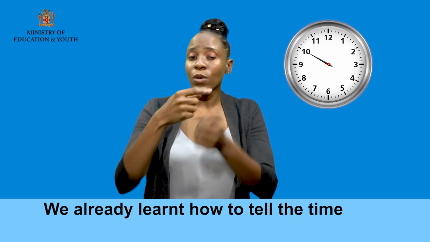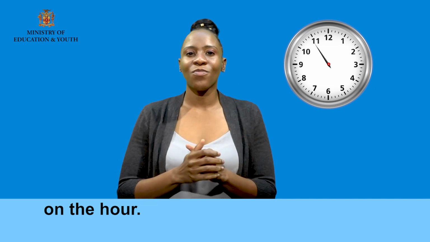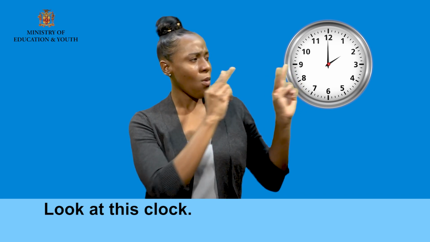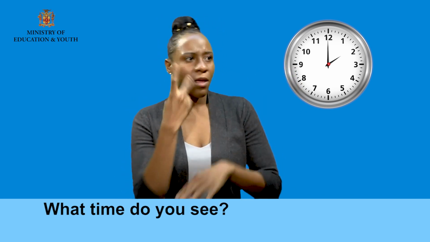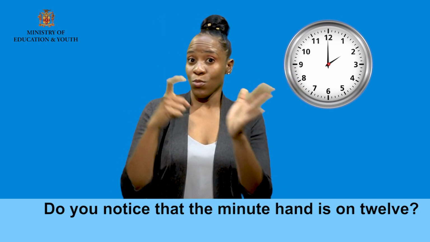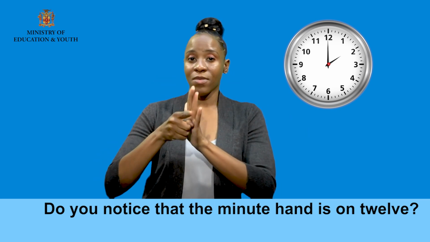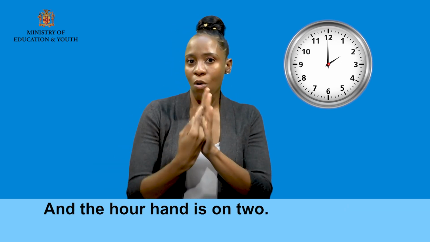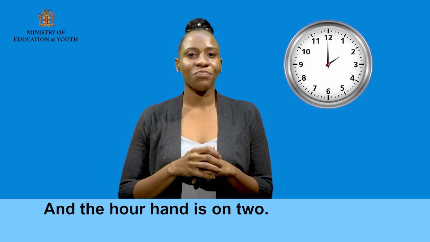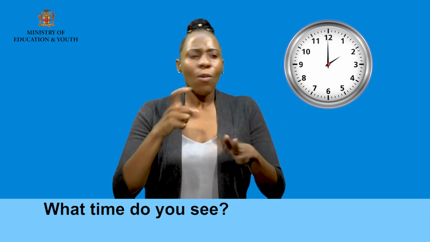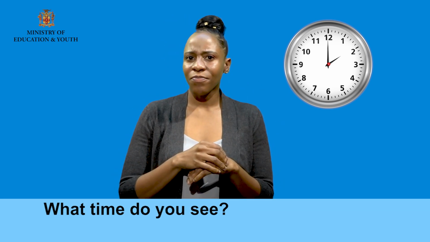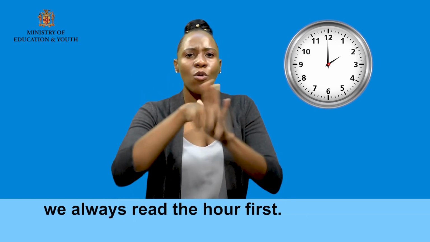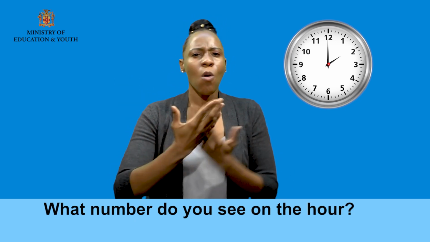We already learned how to tell the time on the hour. So let us practice together. Look at this clock. What time do you see? Do you notice that the minute hand is on 12 and the hour hand is on 2? What time do you see? Remember, to tell the time on the hour, we always read the hour first.